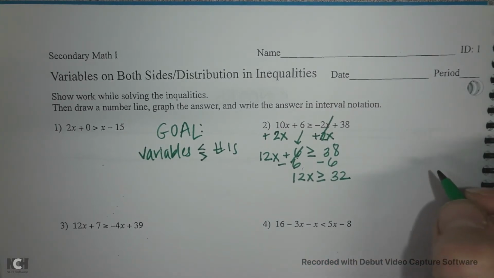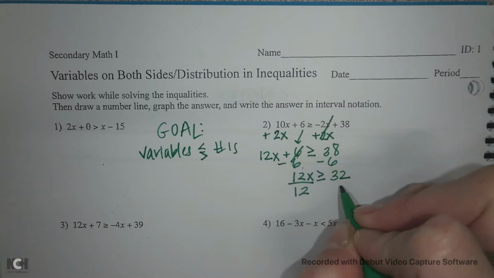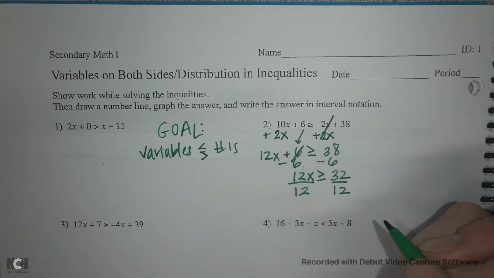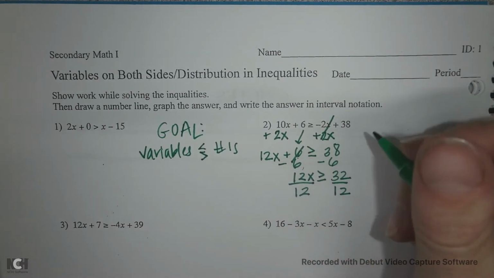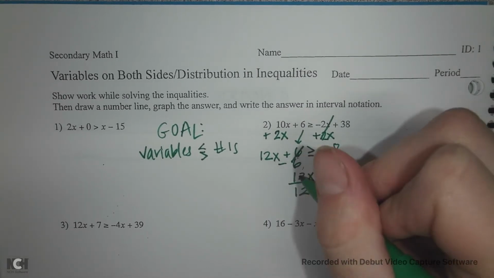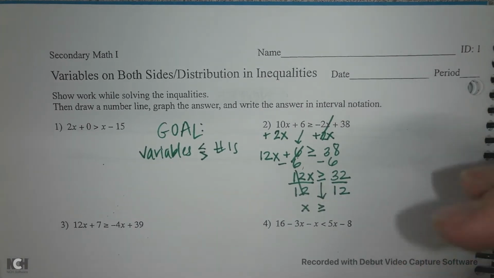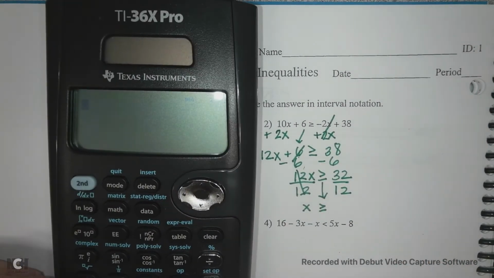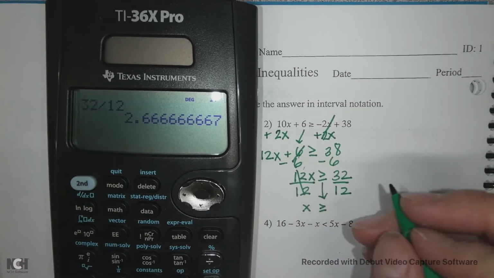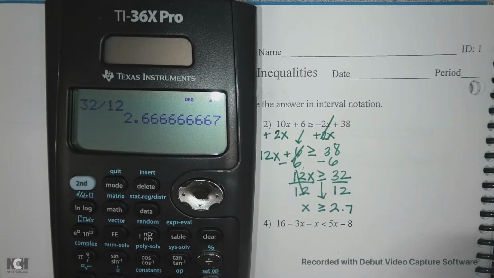And then we are going to get our variable by itself by doing the opposite of multiply, which is divide. What we do to one side, we must do to the other. Since I divided by a positive, I'm going to keep my sign the same way. My 12's cancel, leaving just x. And 32 divided by 12, we're going to do that here, is a decimal. 2.7. We're going to round.